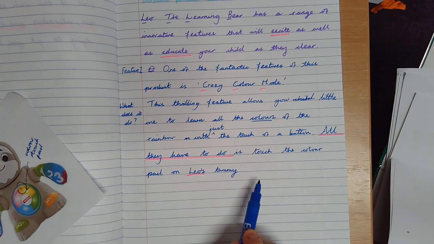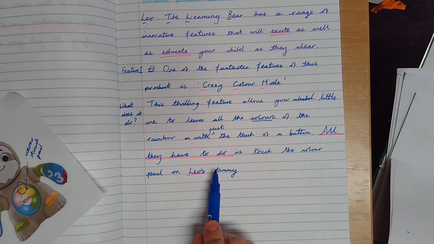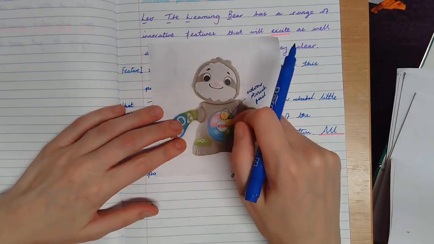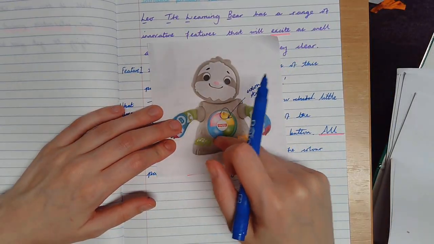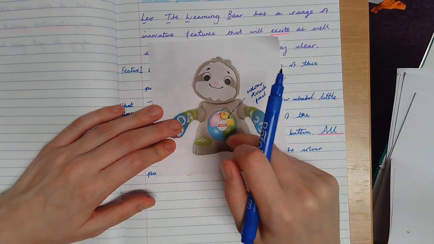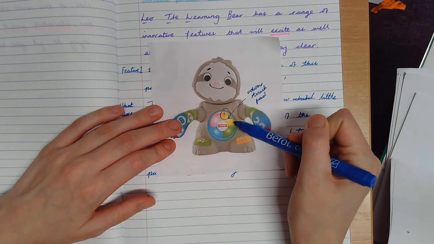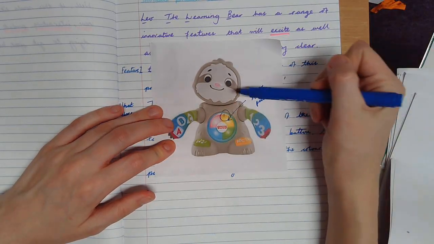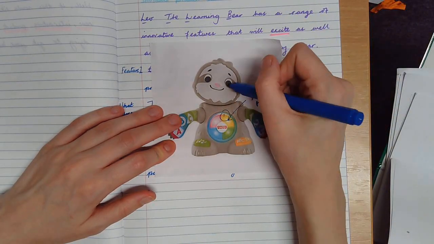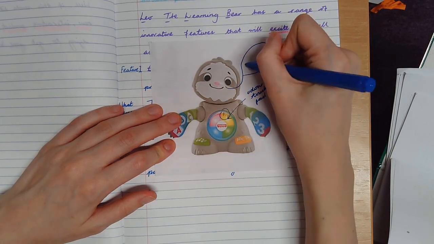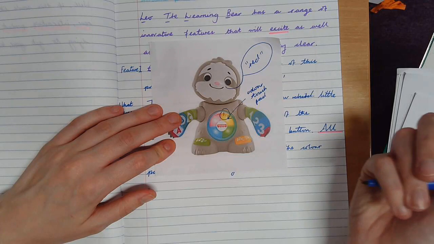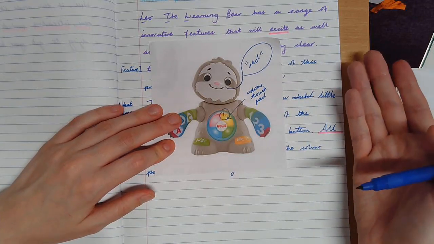and I could stop there, but that doesn't tell me how the child's going to learn it. What will happen when I touch the colour pad? Well, it could light up, but that still wouldn't tell me what the colour is. So I could touch yellow and yellow could light up, but unless Leo says yellow, unless he says the colour, this is red, or this is yellow, or this is blue, then your child isn't going to learn it.